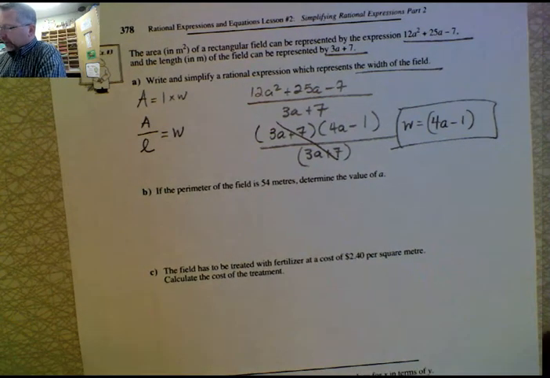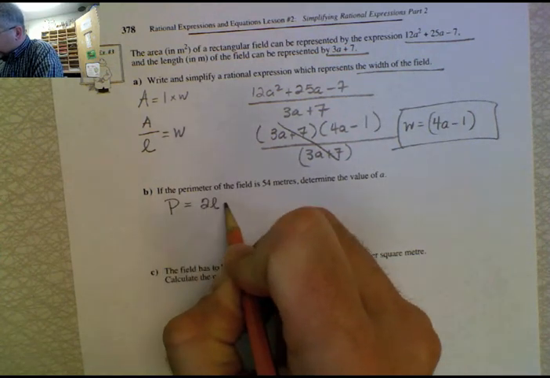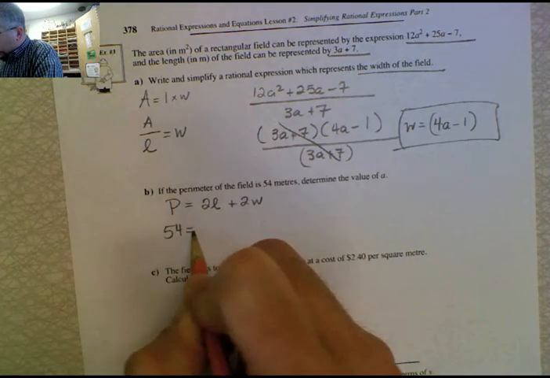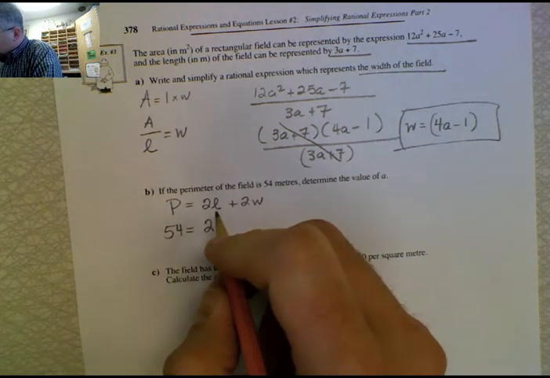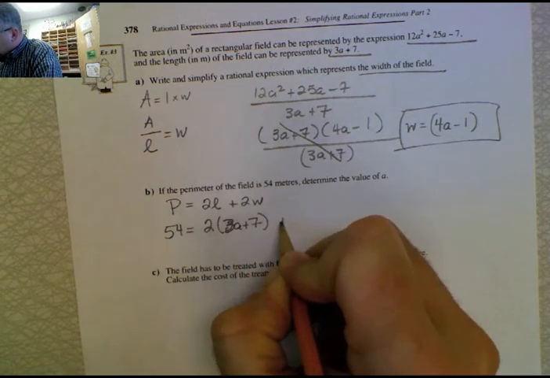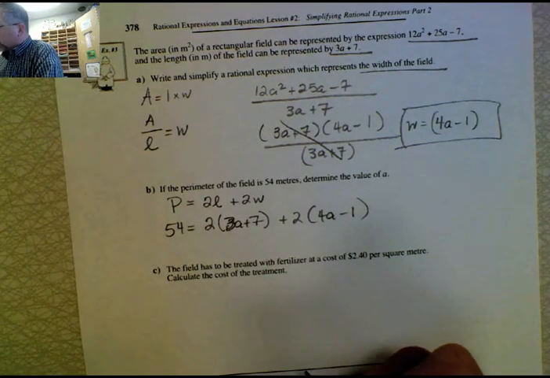Now it says the perimeter is 54 meters. What's the value of a? Well, we know perimeter is 2 times the length plus 2 times the width. So it says the perimeter is 54. We've got two lengths, which are 3a plus 7, plus two widths, which are 4a minus 1. And we're going to solve for a.